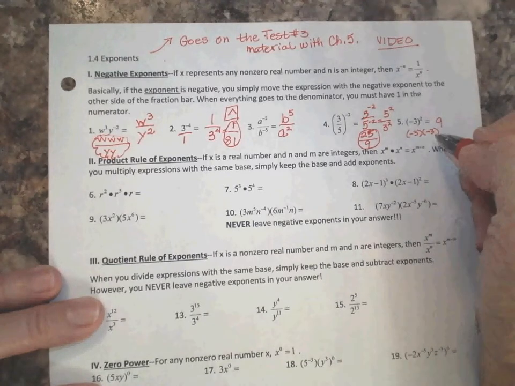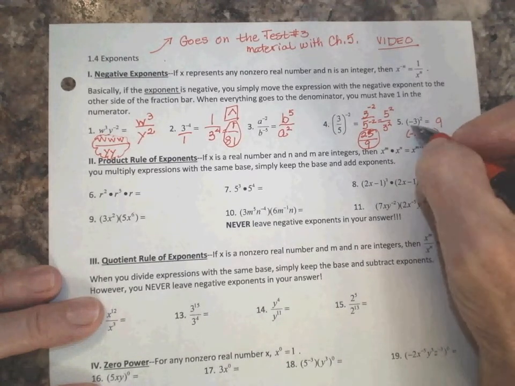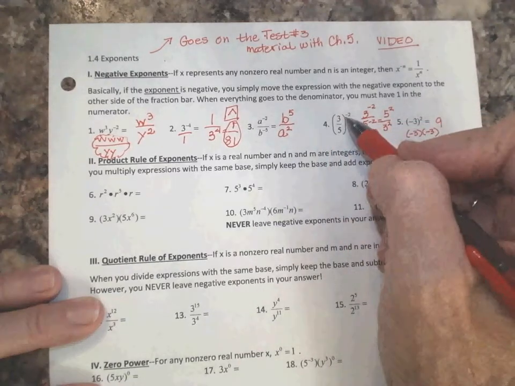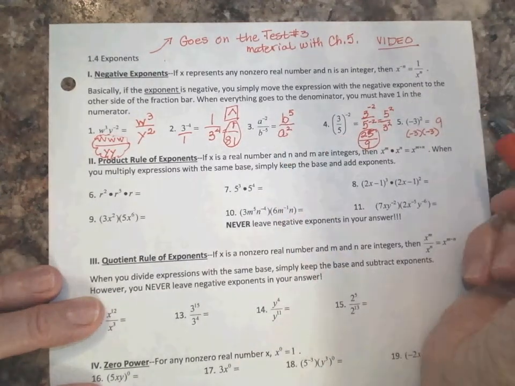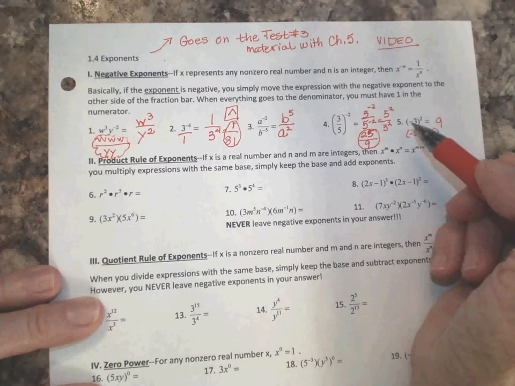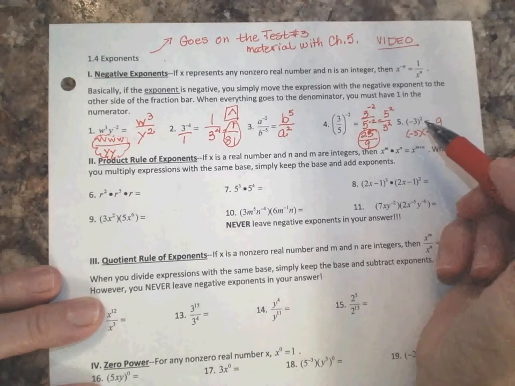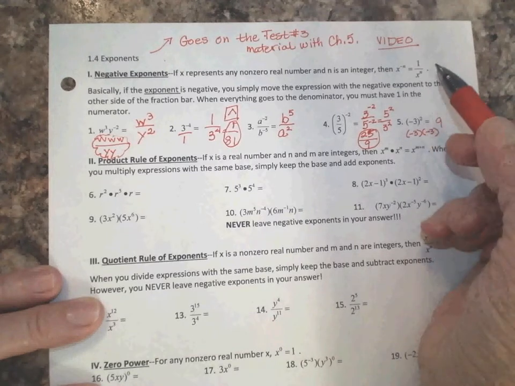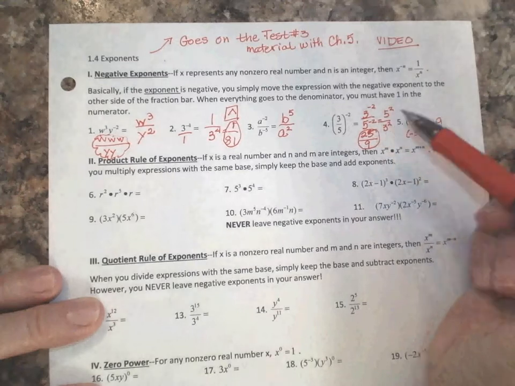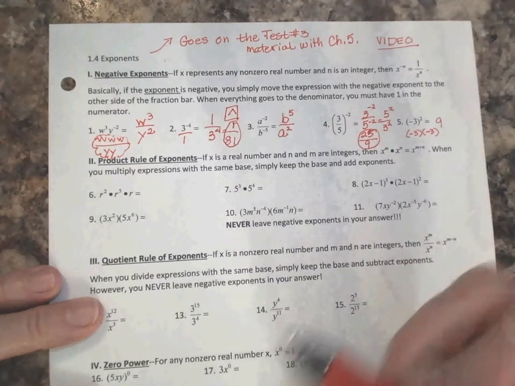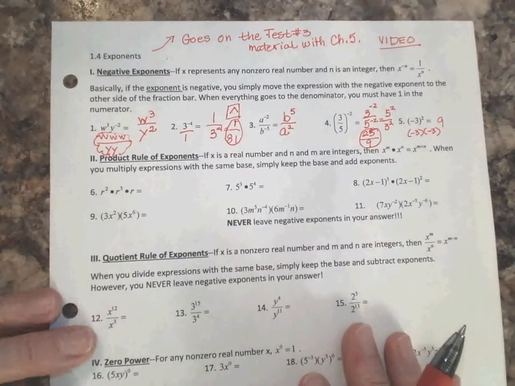So be careful that you know the difference between a negative number and a negative exponent. Okay? They have two totally different meanings. So don't just assume because there's a negative sign on a number that it has to do something. Okay? If it's only affecting the exponent, that's the only time that you would need to move it to the opposite side of the fraction bar. So that's the only thing to remember about negative exponents. We get down a little further, we'll talk about a little bit more of it.